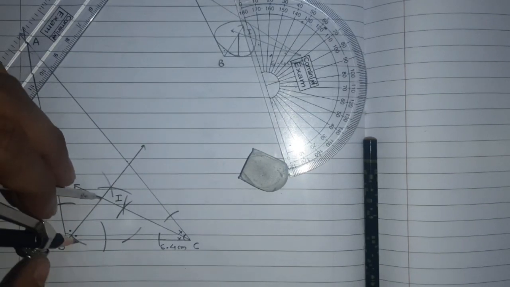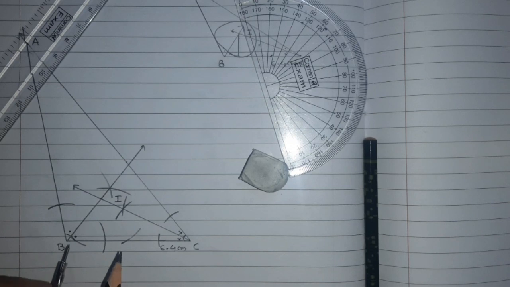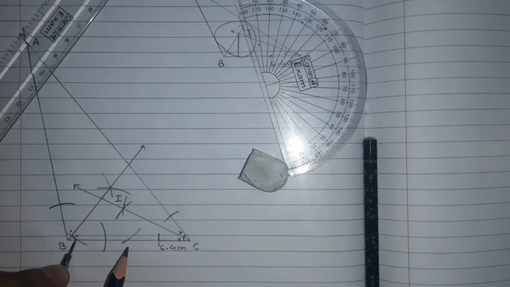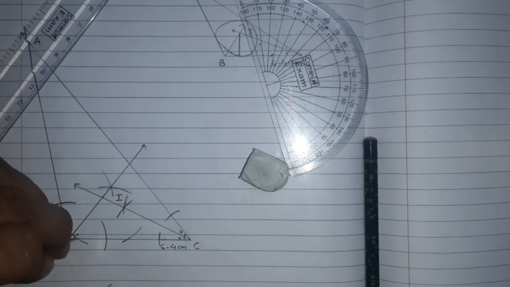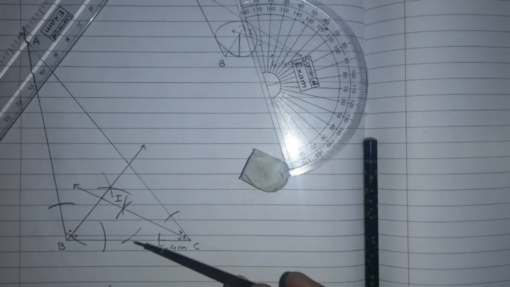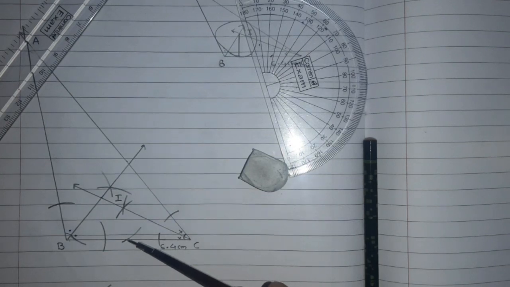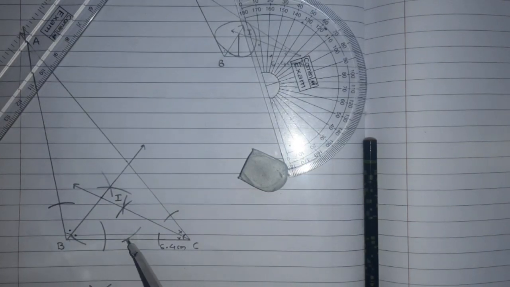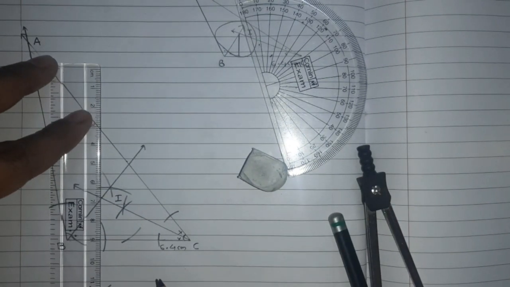Like this, we have to make two arcs on BC. Then put the metal point on first arc and draw the arc like this. Then from this second arc, we have to draw another arc intersecting the first arc like this. Now dear student, join this.